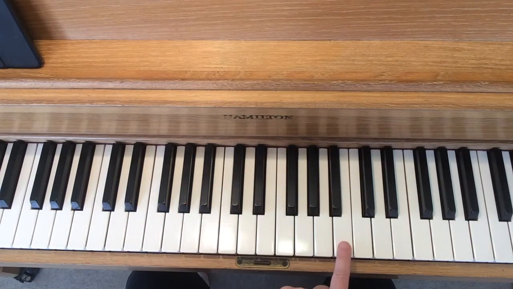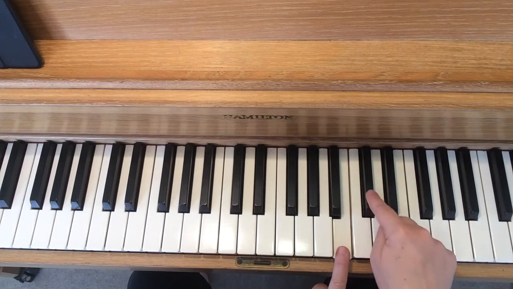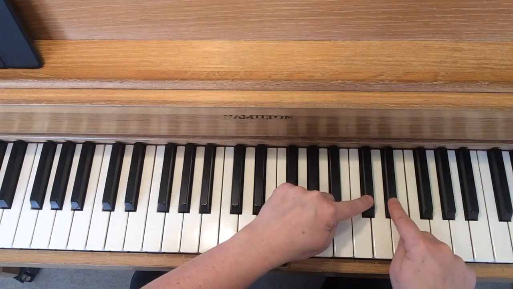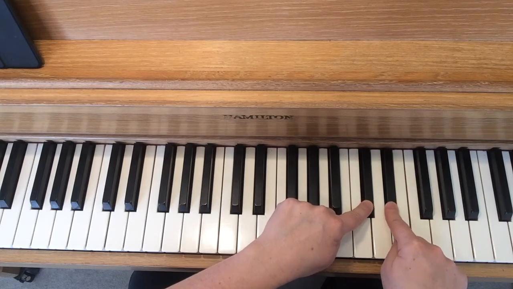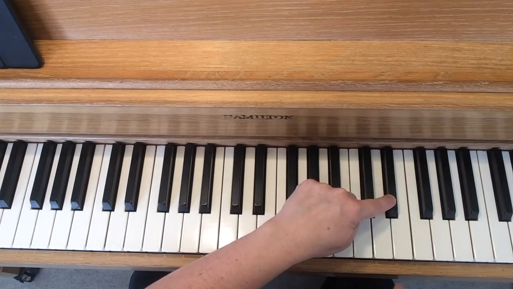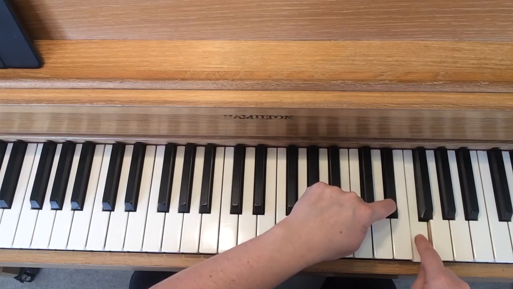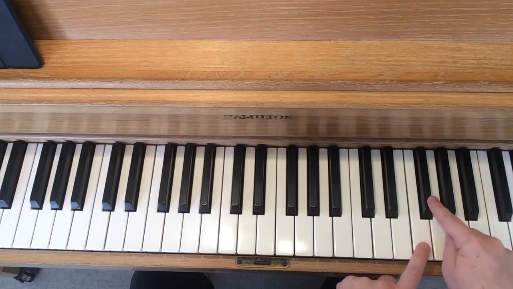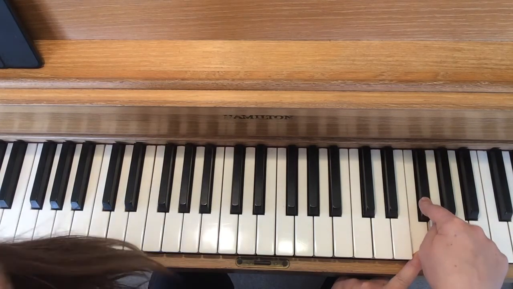Now from fa to so is a whole step, because now we have 3 whole steps in a row. So it's not this note, it's this one. Fa, so. We need another whole step. So, la. Boy, this is getting high for my voice. And from la to ti is a whole step. So it's not this one, it's this one. La, ti. And finally, from ti to do is a half step. Ti, do. Boy, I can barely reach that note.